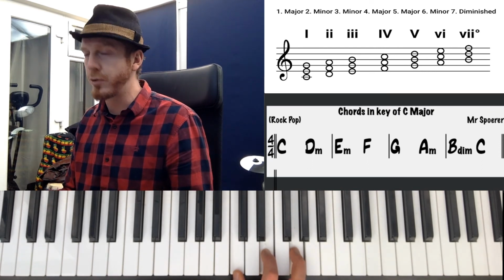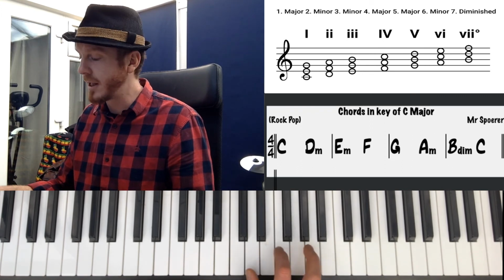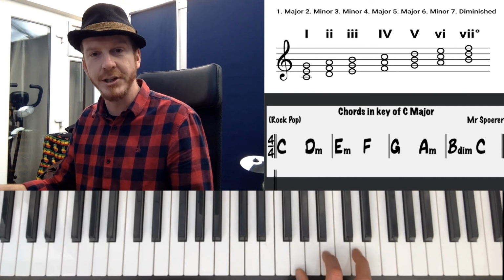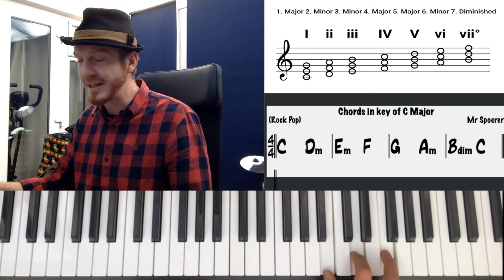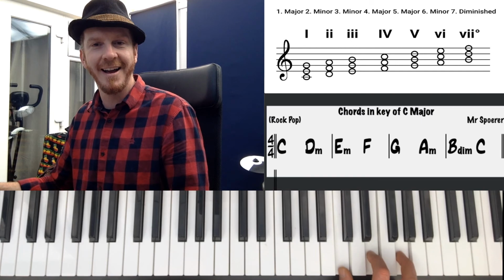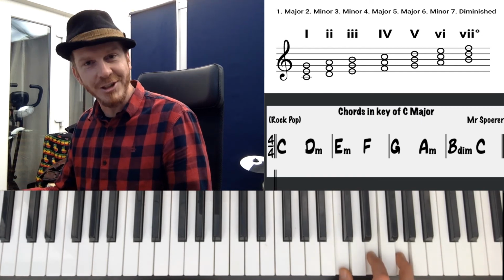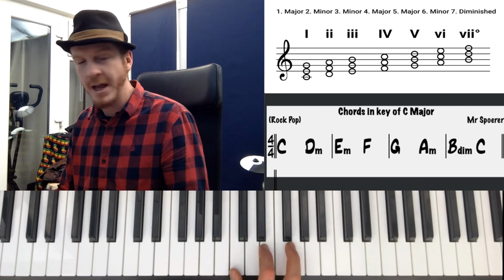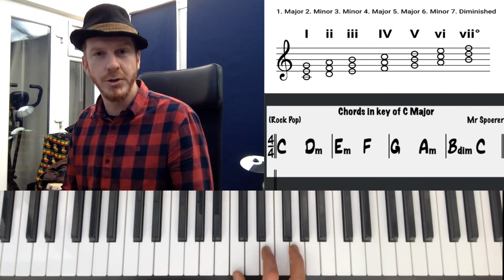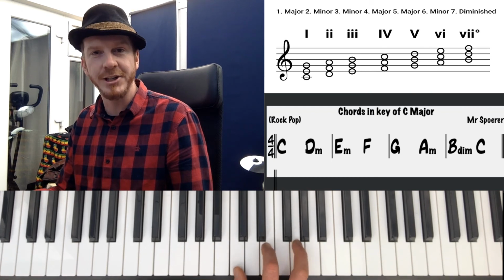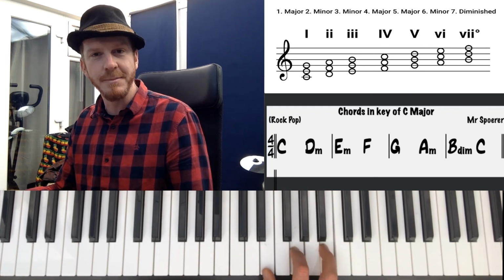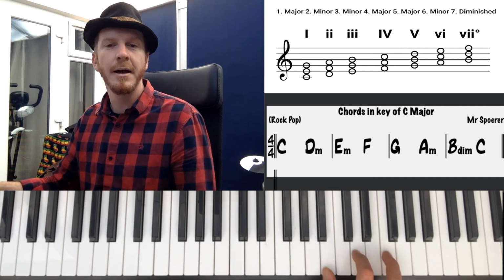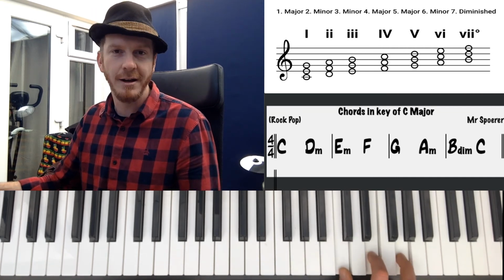1, 2, 3, 4. C major, D minor, E minor, F major, G major, A minor, B diminished, C major. Not bad. Did you get it right? Were you able to speak the chords and play them with your one hand as well? Try it again. 1, 2, 3, 4. C major, D minor, E minor, F major, G major, A minor, B diminished, and C major.